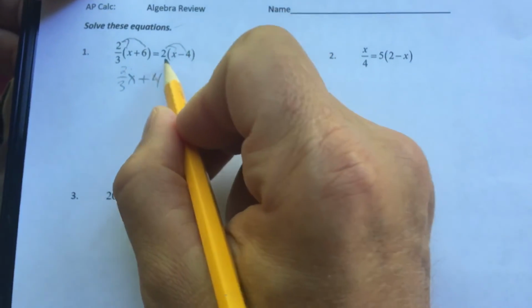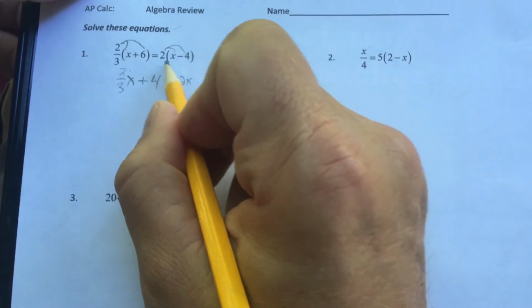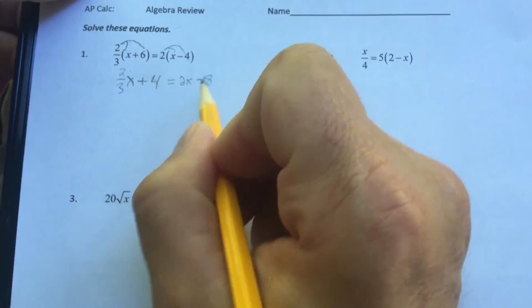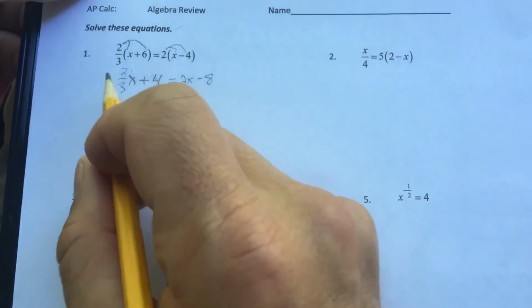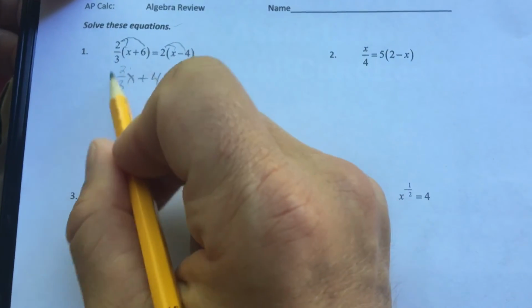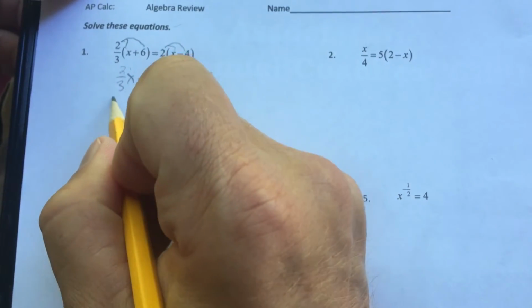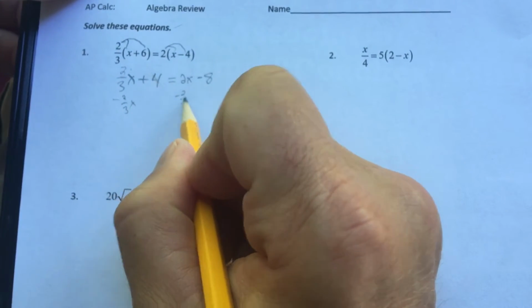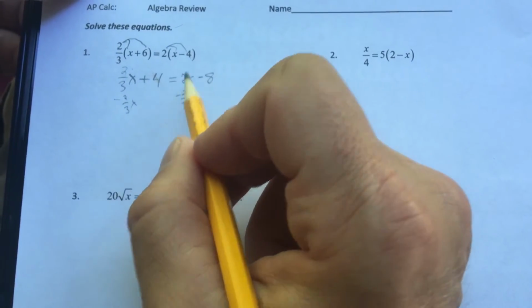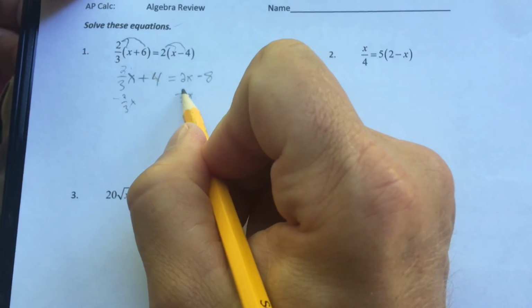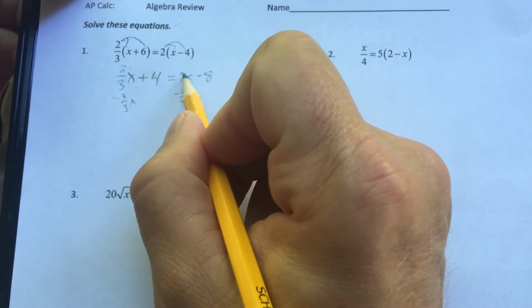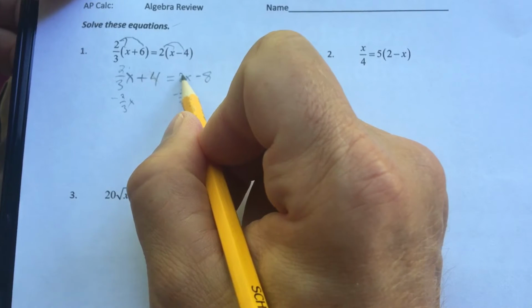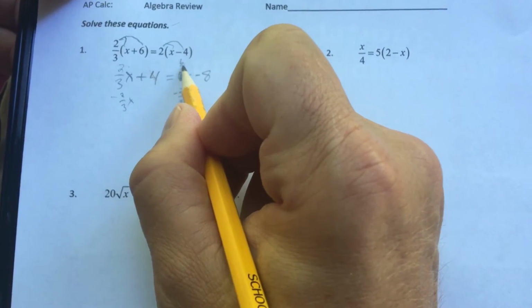Over here, 2 times x is 2x, 2 times -4 is -8. Whenever we have variables on both sides, we've got to get rid of one of them, and usually the one that has the smaller coefficient is what we want to do. So we're going to subtract 2/3 x from both sides. And again, don't overcomplicate fractions. Since this is 2/3, we want this to be written in terms of thirds as well. So 2 is the same as 6/3.